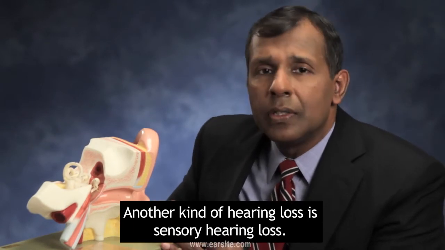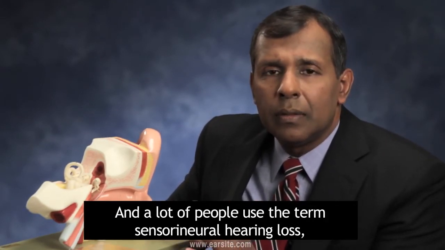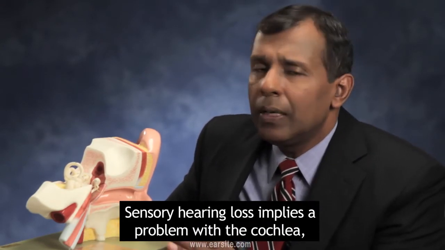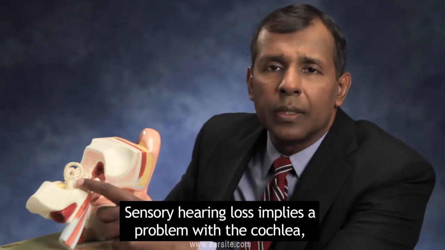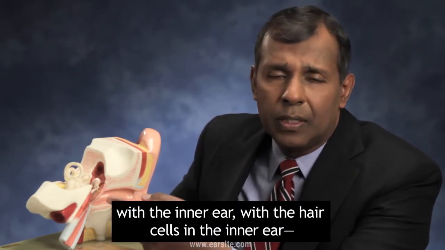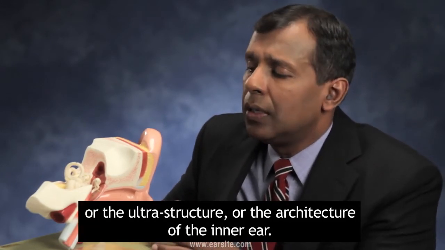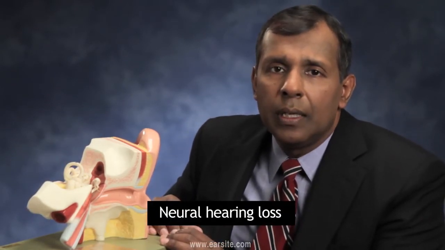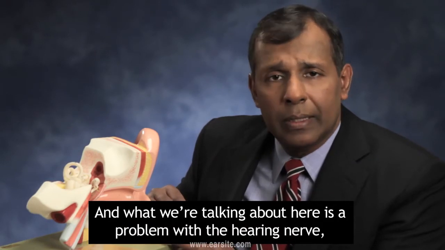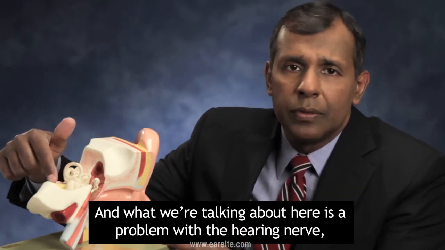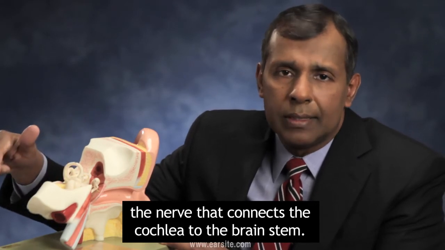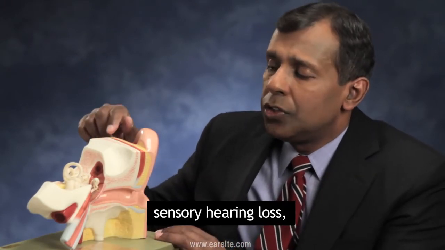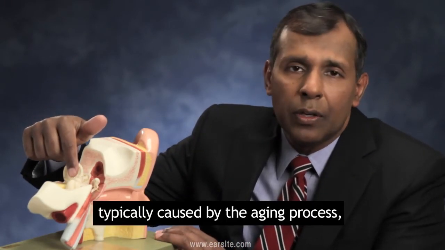Another kind of hearing loss is sensory hearing loss. And a lot of people use the term sensory neural hearing loss, but it's actually inaccurate. Sensory hearing loss implies a problem with the cochlea, with the inner ear, with the hair cells of the inner ear, or the ultrastructure or the architecture of the inner ear. Neural hearing loss implies a problem with the nerve. And what we're talking about here is a problem with the hearing nerve, the nerve that connects the cochlea to the brainstem.